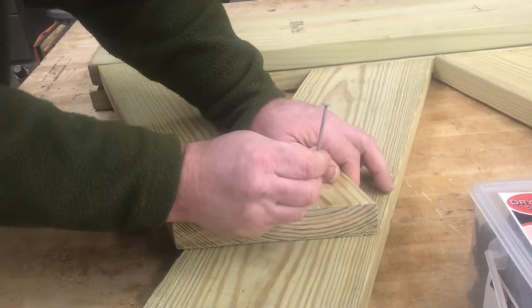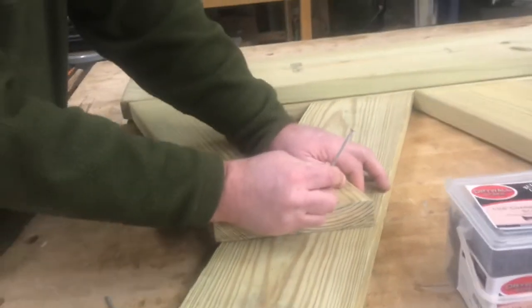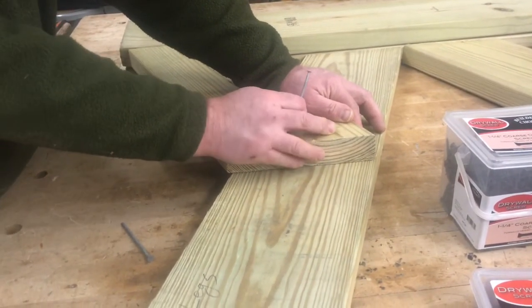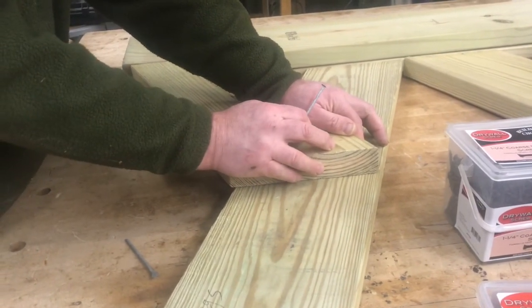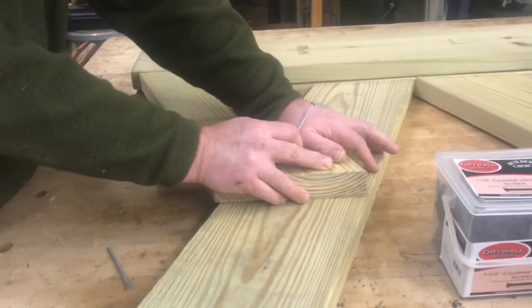So you probably got maybe 2-3 years tops with a galvanized nail on a project like this. Certainly you want more life expectancy out of your project. So that brings us to the next step, and we'll get into more about screws in the next video.